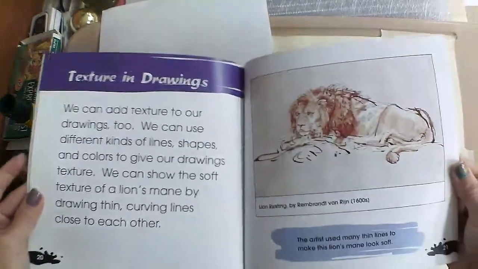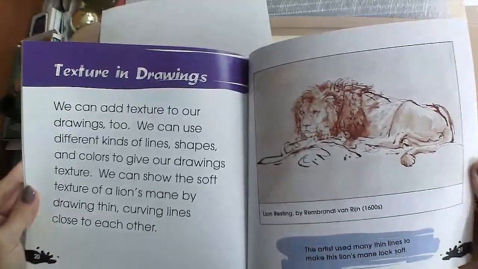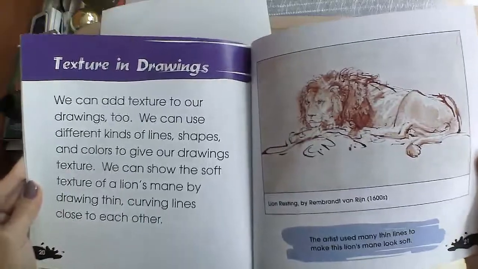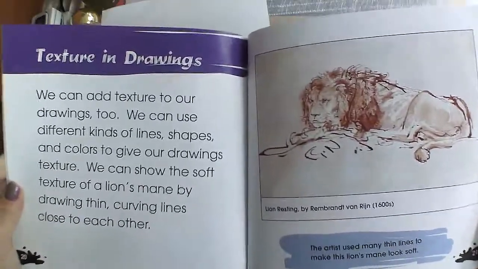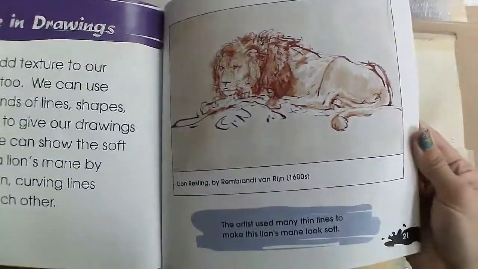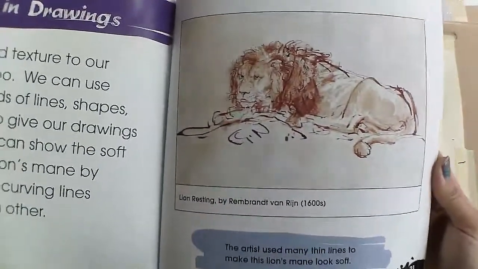Texture in drawings. We can add texture to our drawings too. We can make different kinds of lines, shapes, and colors to give our drawings texture. We can show the soft texture of a lion's mane by drawing thin, curving lines close to each other. The artist used many thin lines to make this lion's mane look soft.